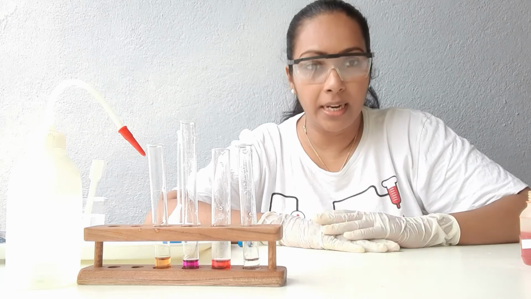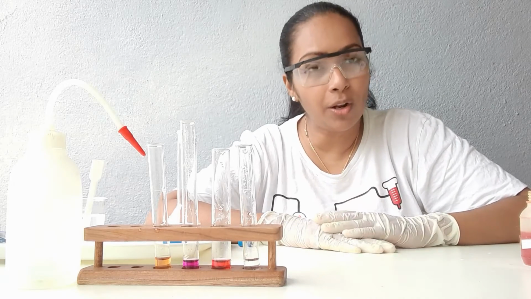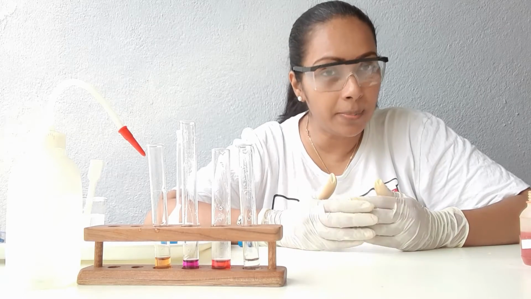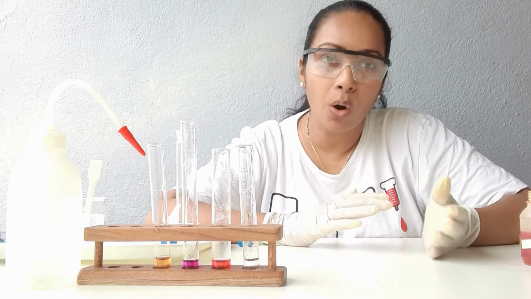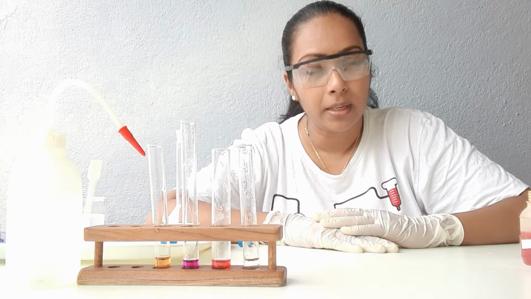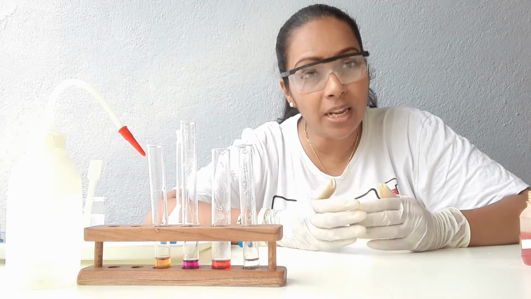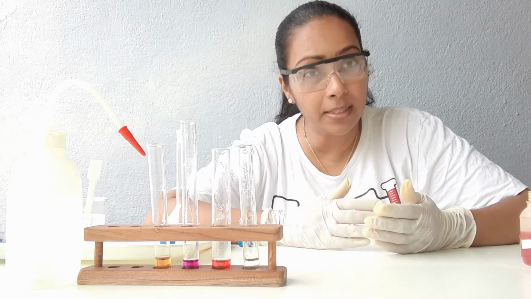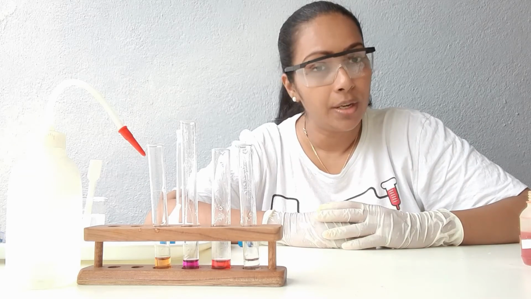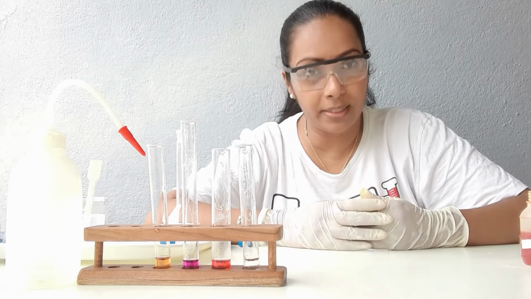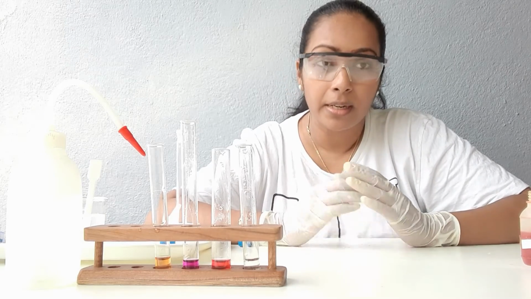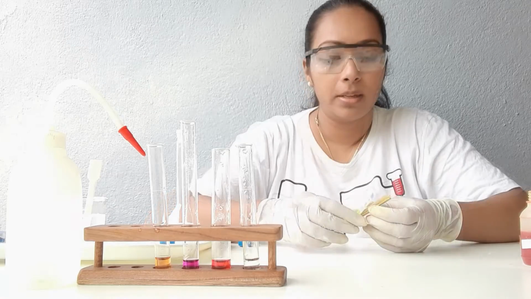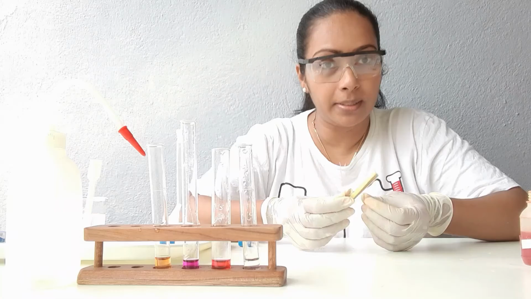With the indicators we discussed, phenolphthalein, methyl orange and the litmus papers, you can only find out whether a substance is an acid, base or a neutral substance. But you cannot find out the strength of the substance. If it is an acid, how strong the acid is. If it is a base, how strong the base is. For that we have another indicator. We call it the pH papers. These are the pH papers.